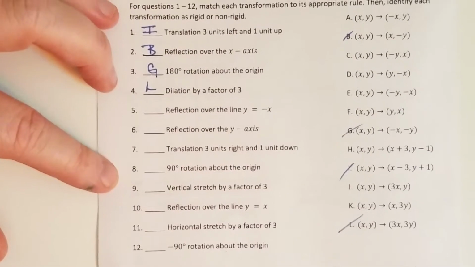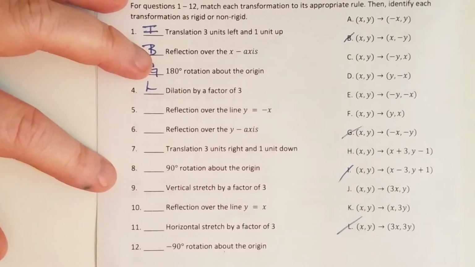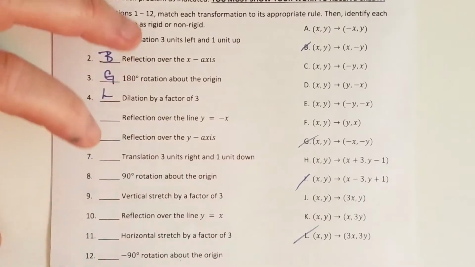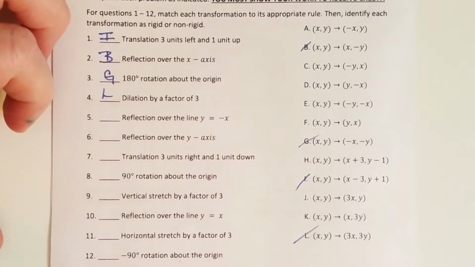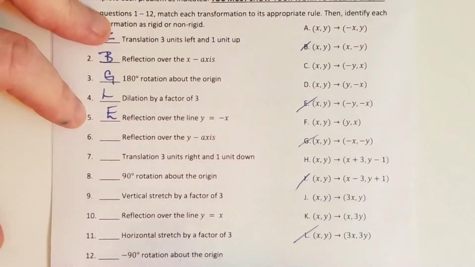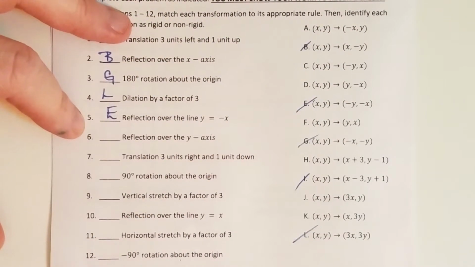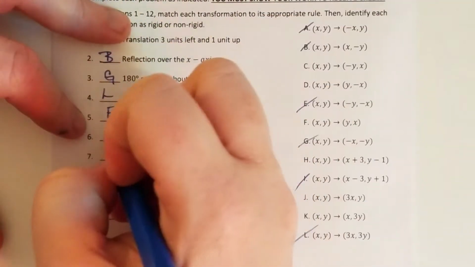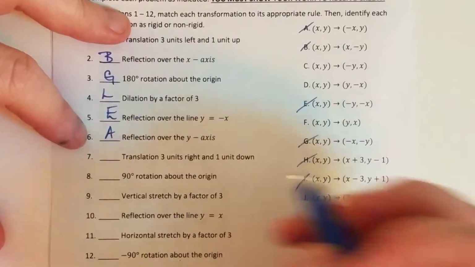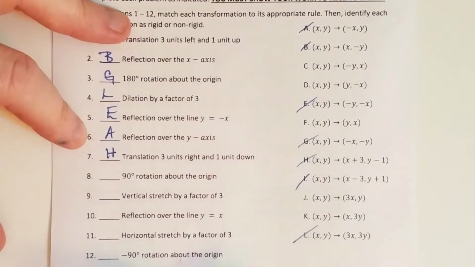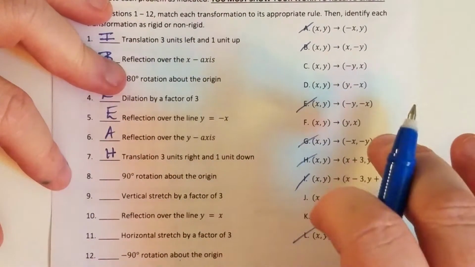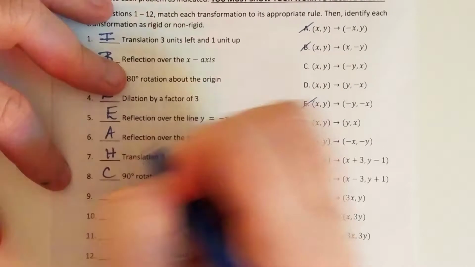All right. A reflection over the line y equals x, that's where we're at on number 5. So if you're reflecting over the line y equals negative x, you are switching the x and the y and you're changing the sign, so that's E. A reflection over the y-axis means that the x values change, so that would be A. Translation, 3 units right and 1 unit down. The only other one that makes sense there is H. 90-degree rotation about the origin, that's turning to the left, and so that's the rule right there, C.